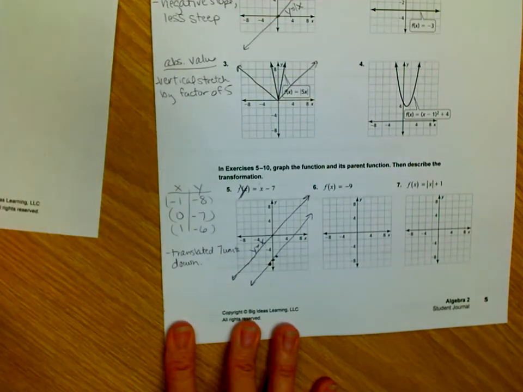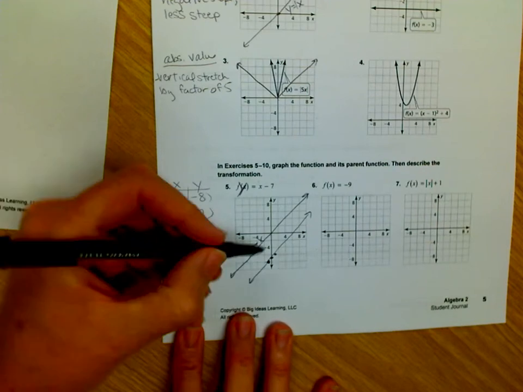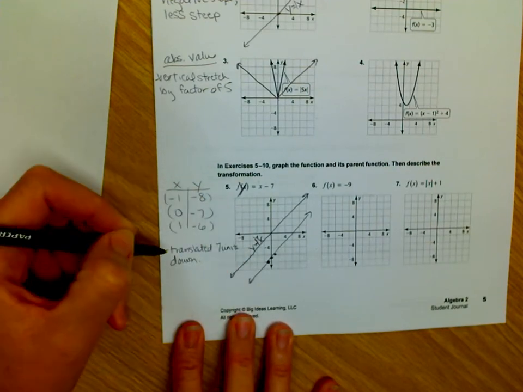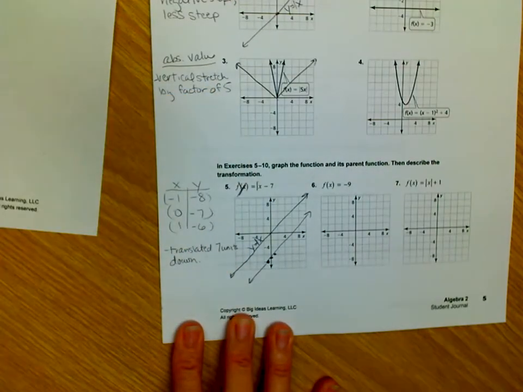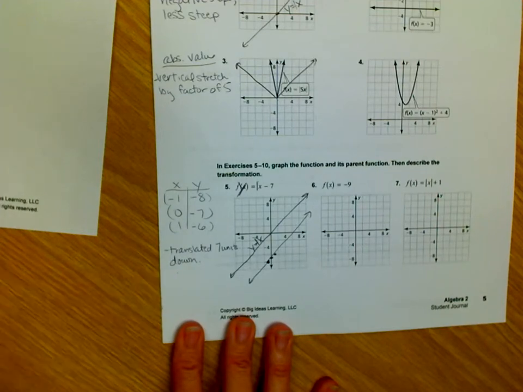Okay? The next thing we would look at is, did the orientation change? Was there any change to the slope? And if you look at this, no, there was no change. The parent function has a slope of 1. The new function also had a slope of 1, so there was no slope change. So the only change was that it translated 7 units down.